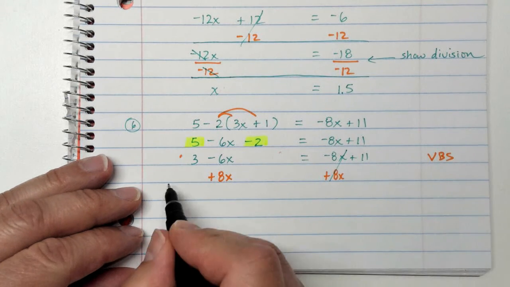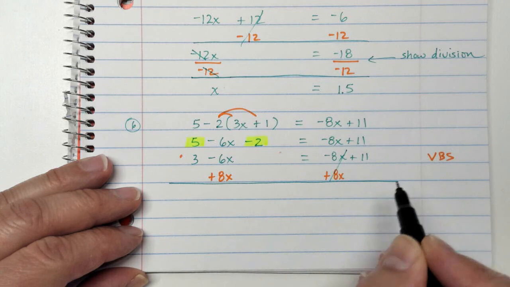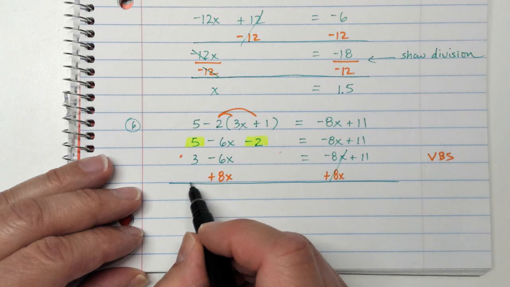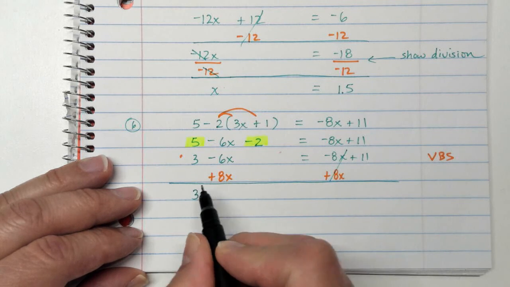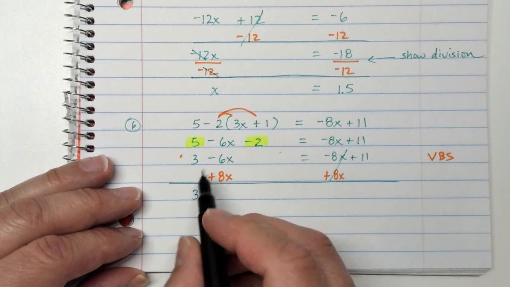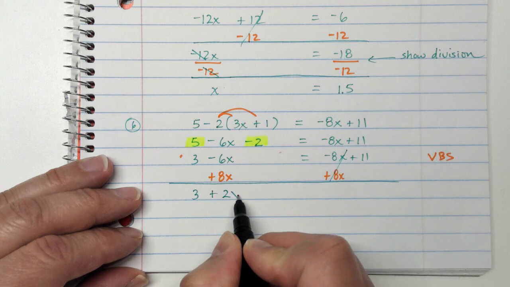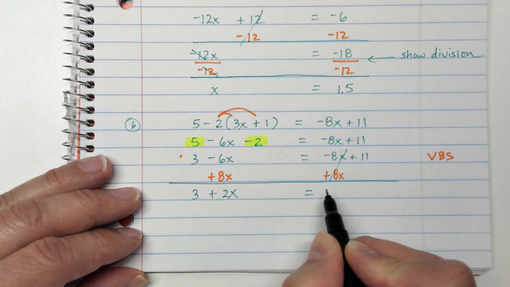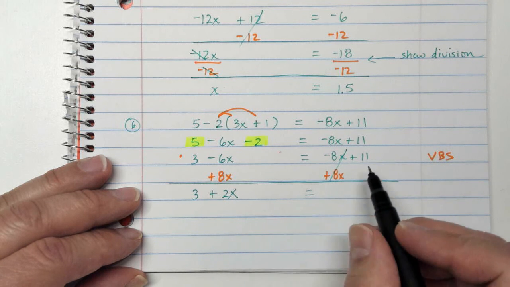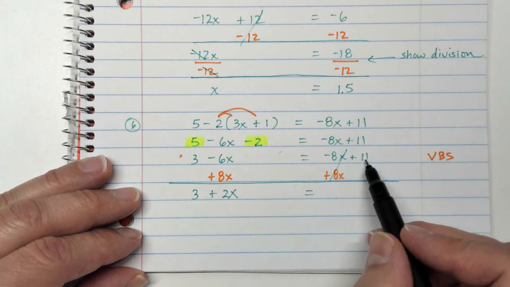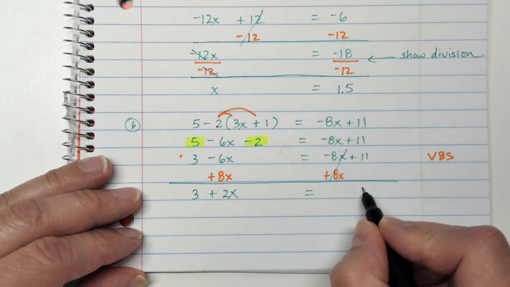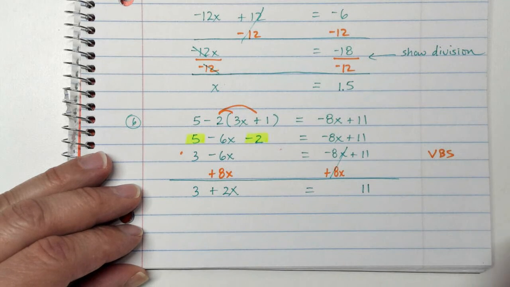Those cancel. 3 plus nothing is 3. Negative 6x plus 8x is positive 2x. Equals, that's 0. Plus 11 is 11. Now it's a normal two-step.